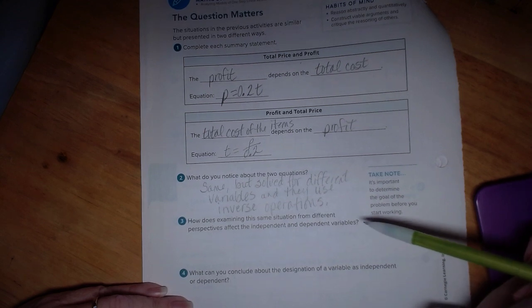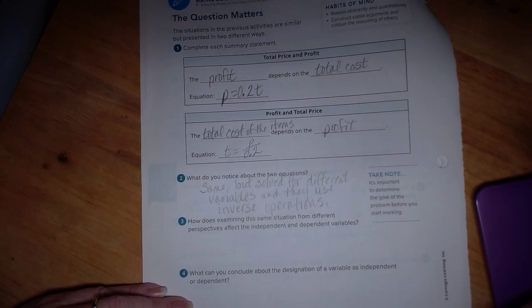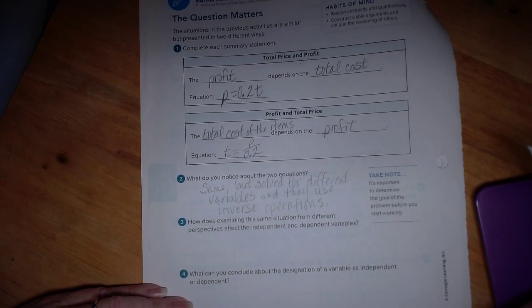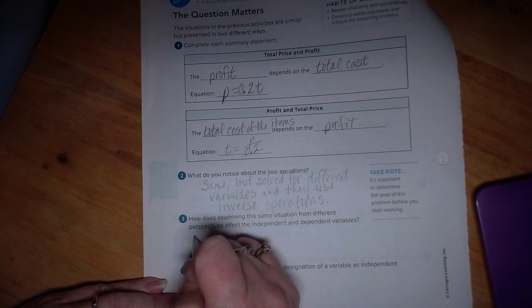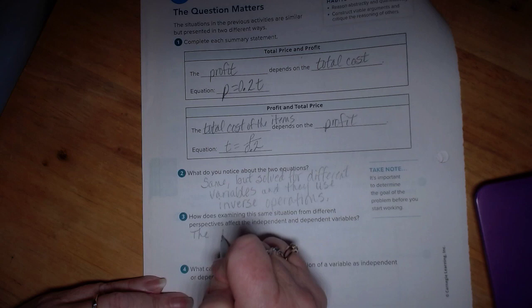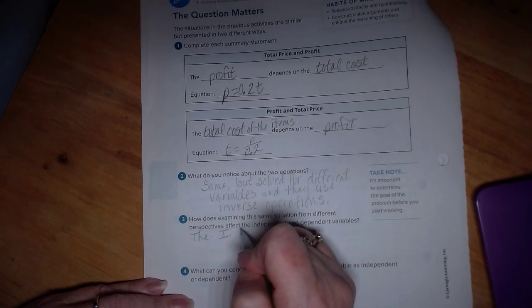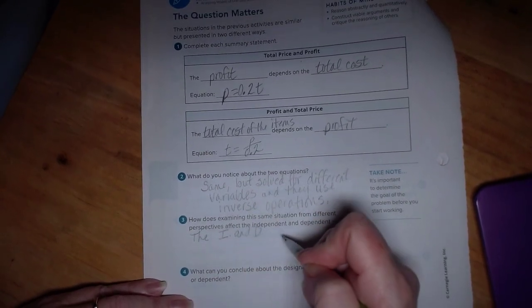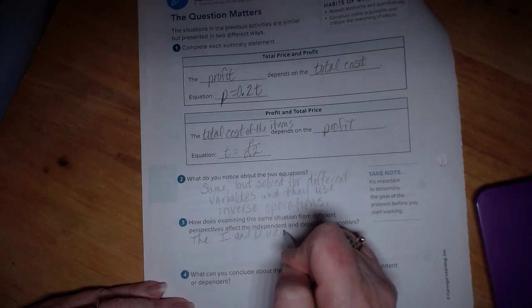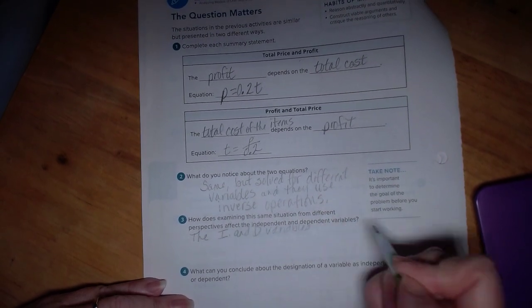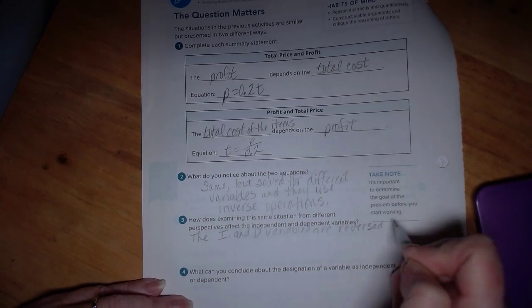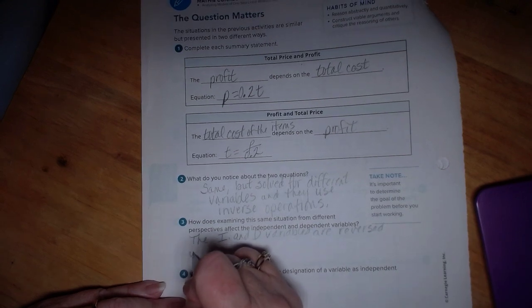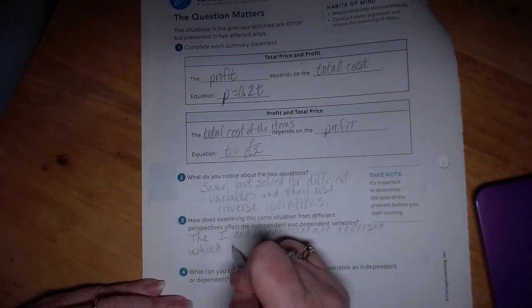So it says, how does examining this same situation from different perspectives affect the independent and dependent variables? Well, really, what did we do with the independent and dependent? Yeah, we just switched them. So we can say, and we're just going to say I for independent and D for dependent, variables are reversed, and what did that do?